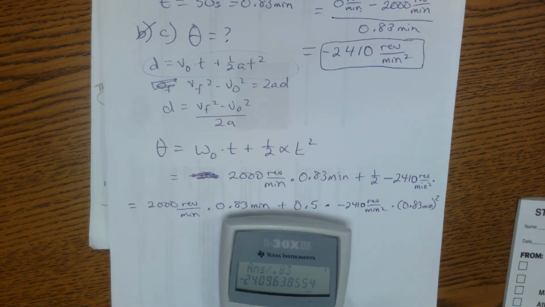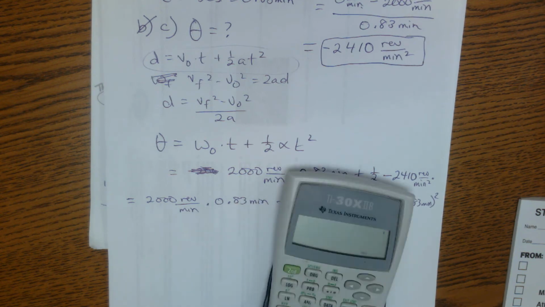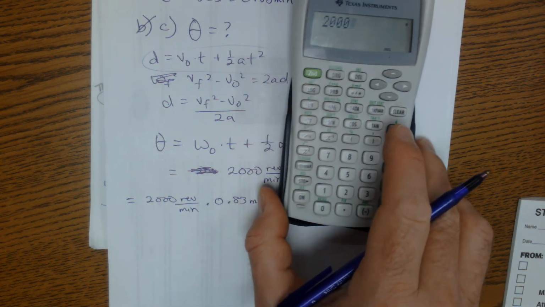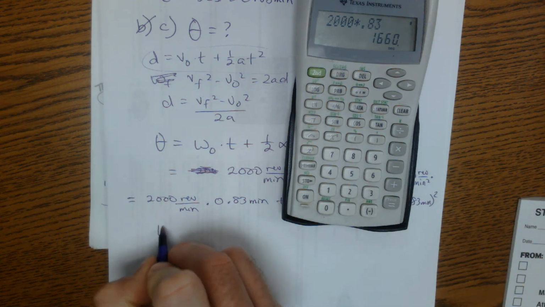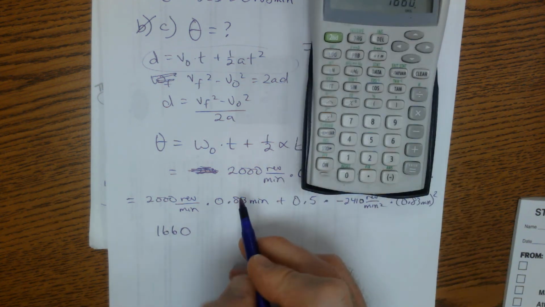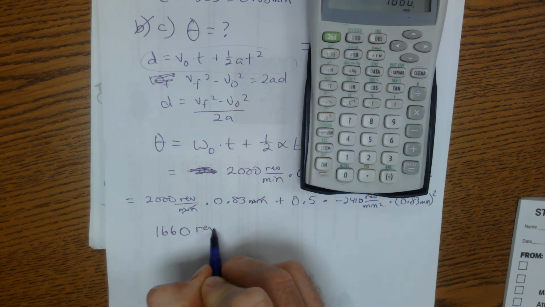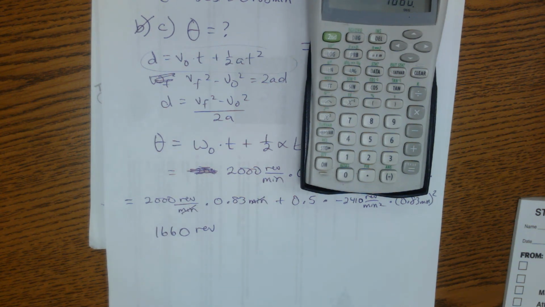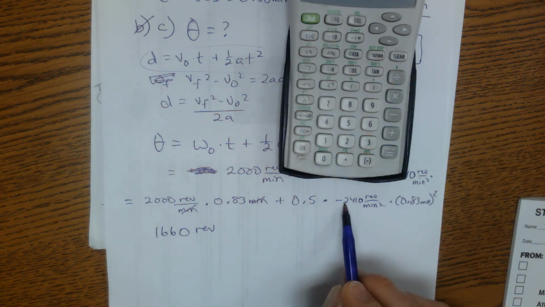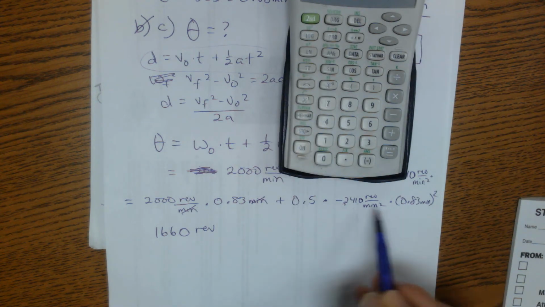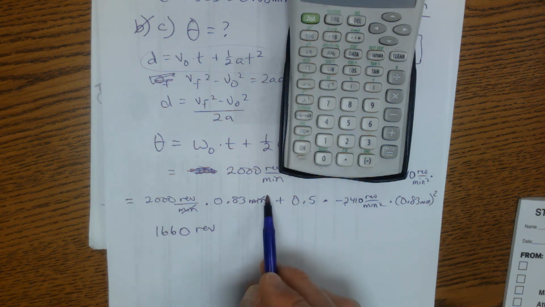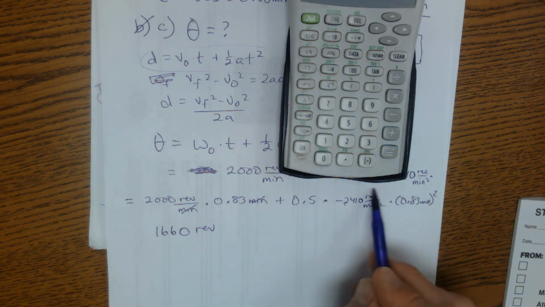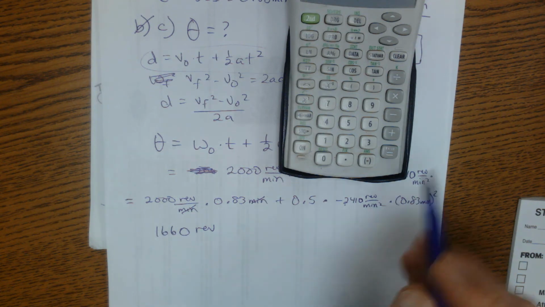Okay, let's run that through our calculator. 2,000 times 0.83 is 1660, and minutes cancel. That's revolutions, and that's good because we want a distance. Then because the second term is negative, we're decelerating, so this whole term becomes negative. Remember, the first term is how many turns it would make if it wasn't speeding up or slowing down. If it were at a constant rate, it would turn more, because here it's slowing down.